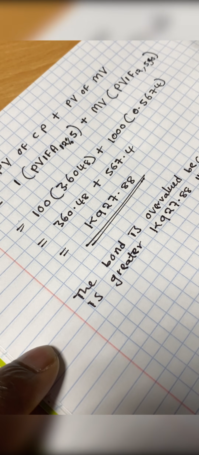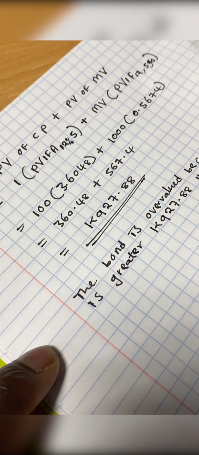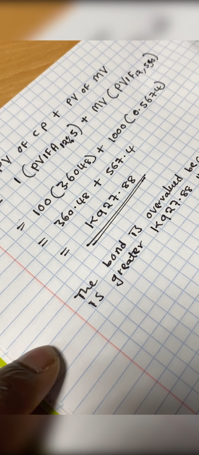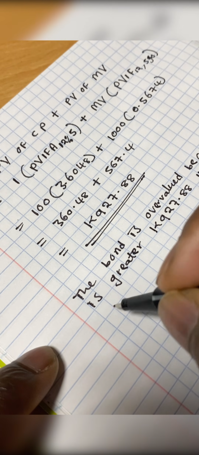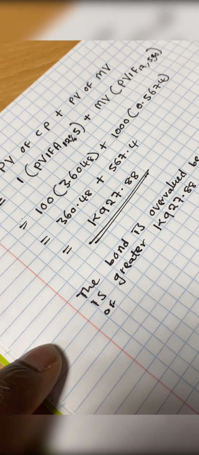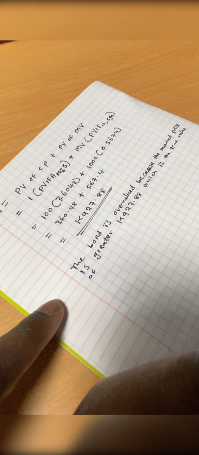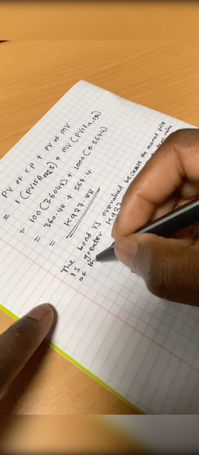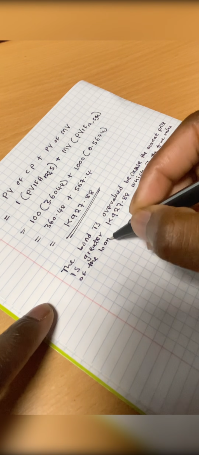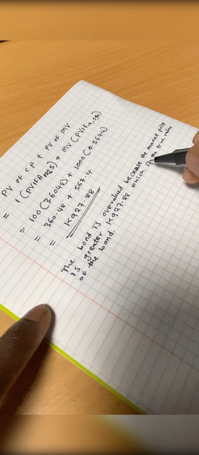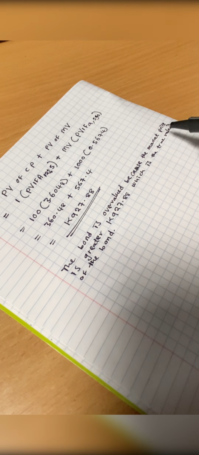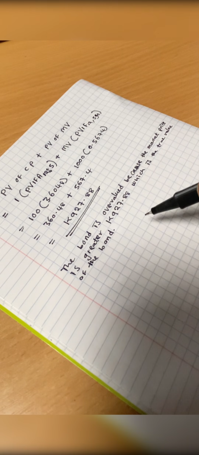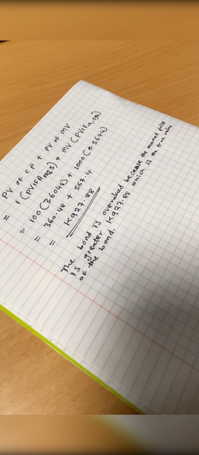927.88, which is the true value of the bond. So the bond is overvalued because the market price of 950 is greater than 927, which is the true value of the bond. So we are done.